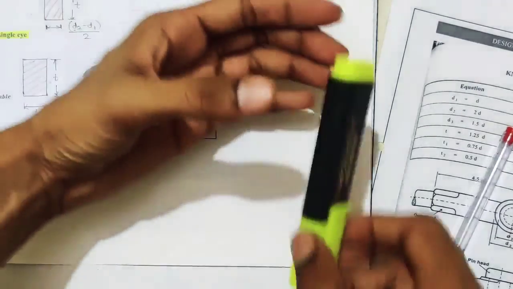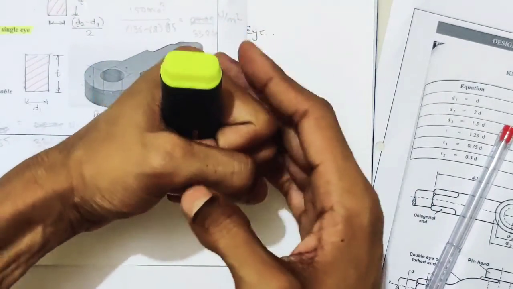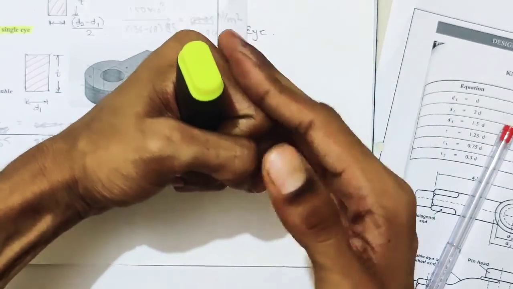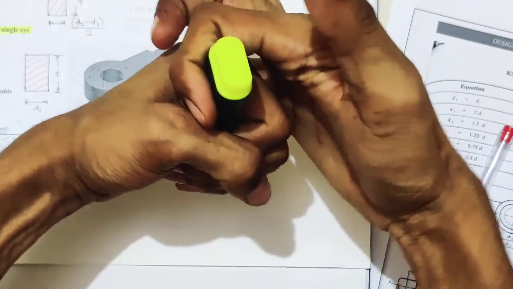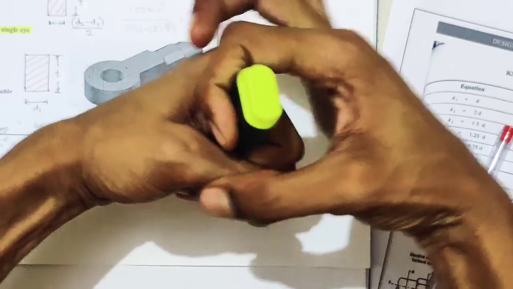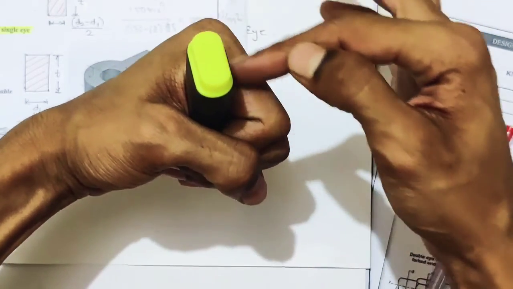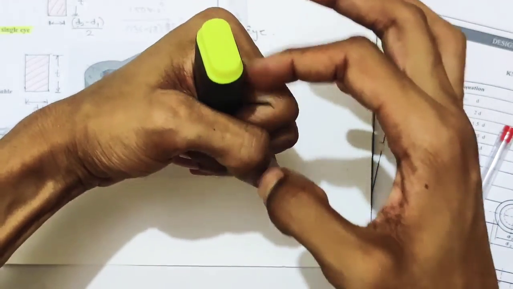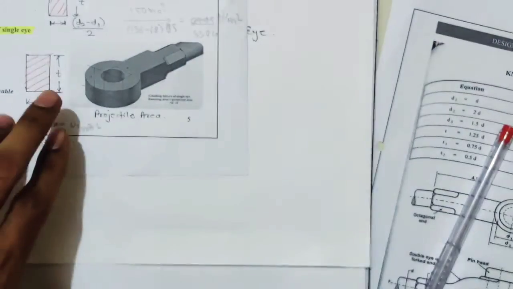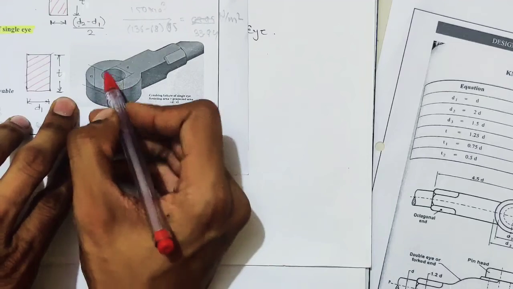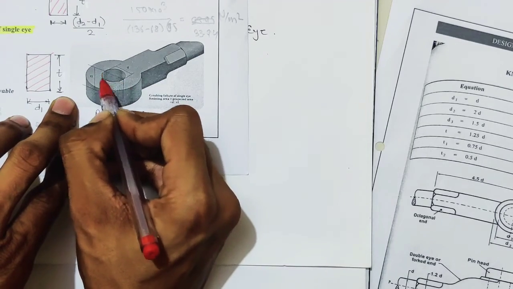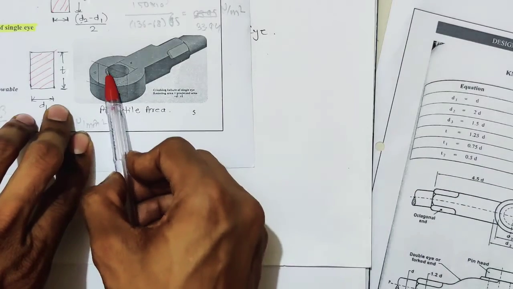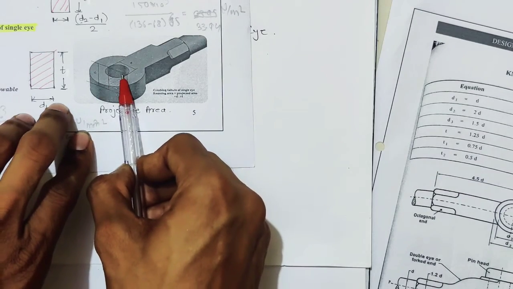Consider this is the pin and this is the single eye. When you are pulling this pin from this side, it is going to touch at this surface. There will be some gap here, but it will touch this surface. So in this case the pin will touch at this surface, but there is no relative motion, so we can say there is a crushing.